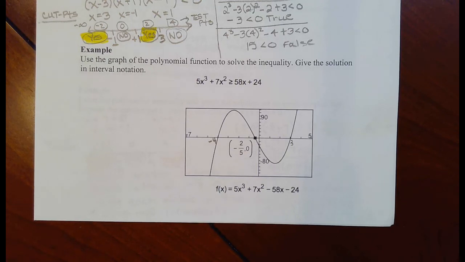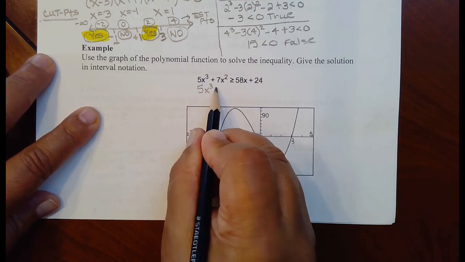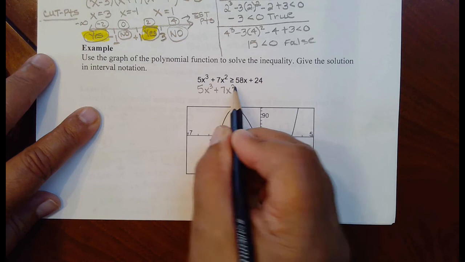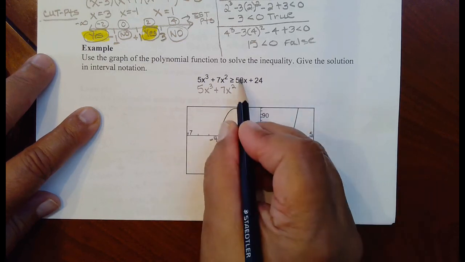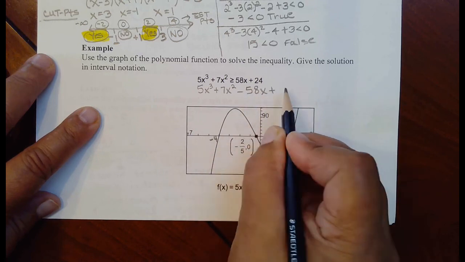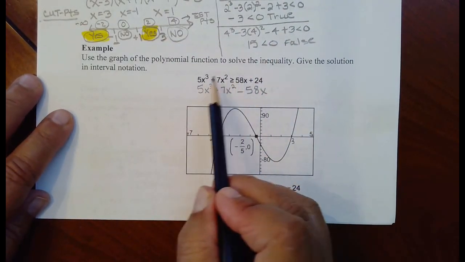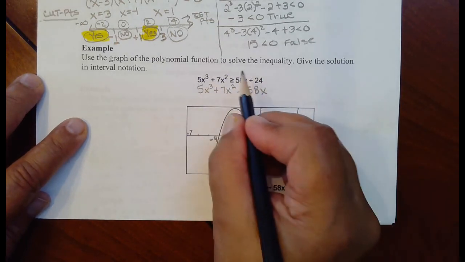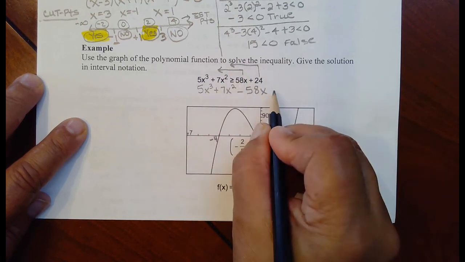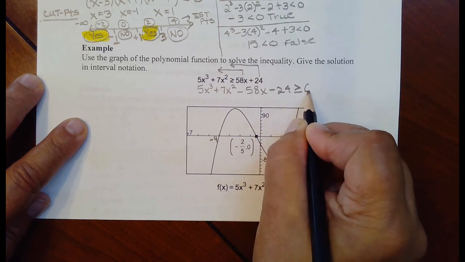So you are looking for, even if you were to bring this all on one side, not that you need to, if you were going to solve this yourself, then you would need to, because you'd have to factor the whole thing. But just so you can understand that this is a greater than situation, even if you were to bring all these terms over here, bring the 58 over here, it would become -58, bring the 24 over to the left as well, and it would be -24, and you're looking for a greater than situation.